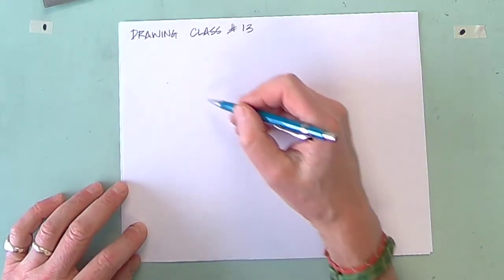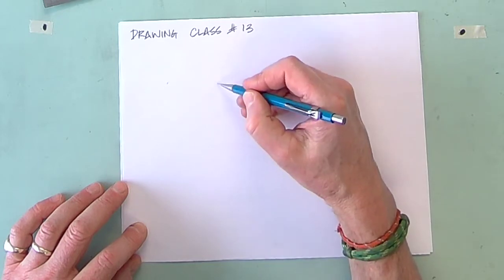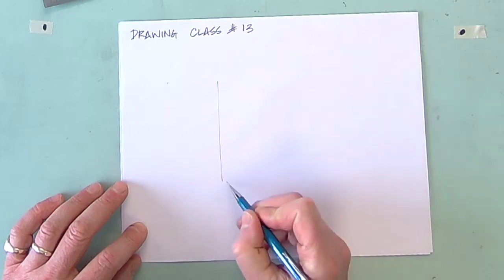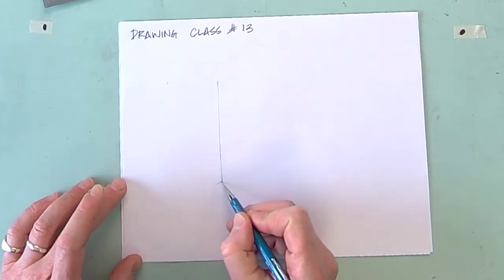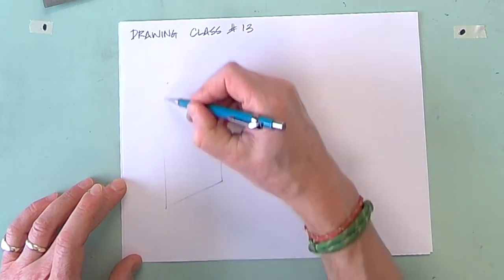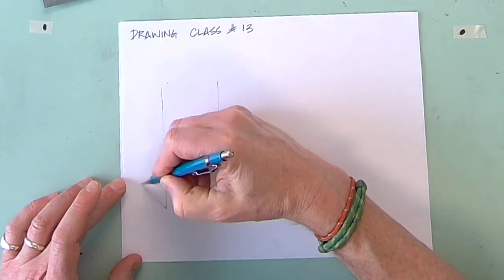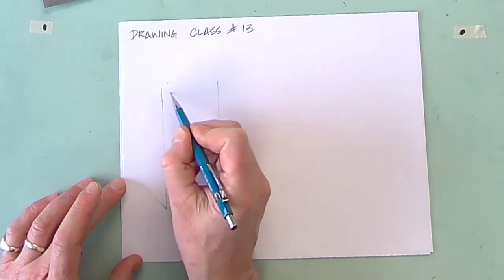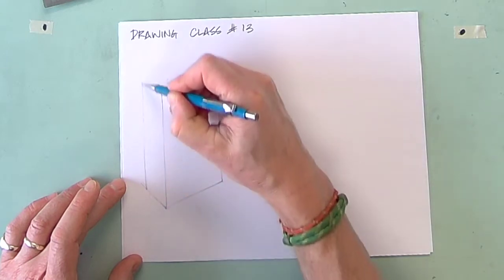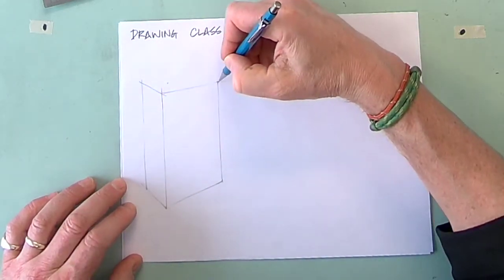So with this one I'm going to start off with an L shape. I'm going to start off here and come out this way and vertical. We're going to give it a bit of a thickness and come up here, go to my vanishing point.